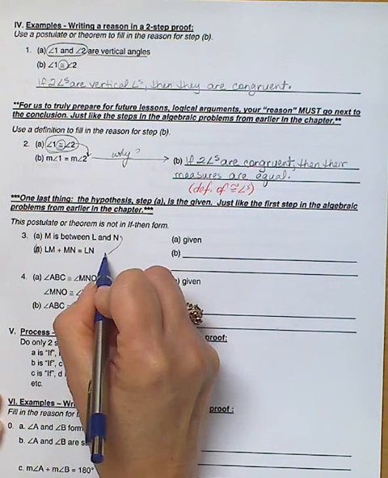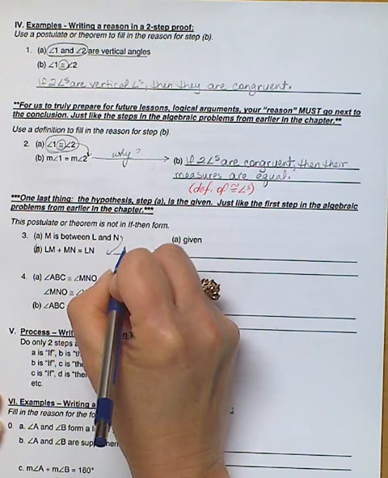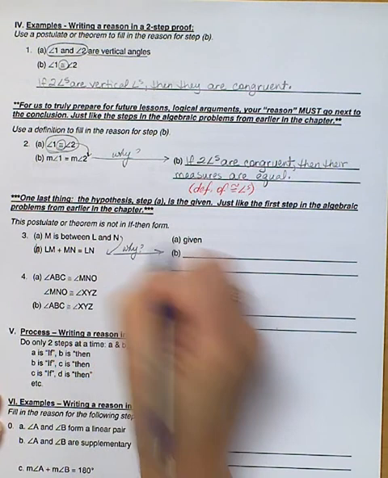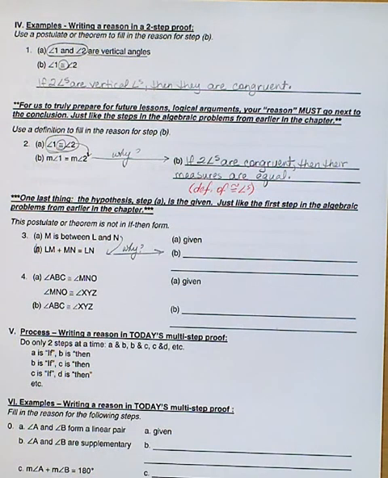Now, there is a small problem right here. It says this postulate or theorem is not in if-then form. So not in if-then form would be things like the segment addition postulate, the angle addition postulate, and those 6 theorems that we learned yesterday. If you need to draw a picture, go ahead and do it.